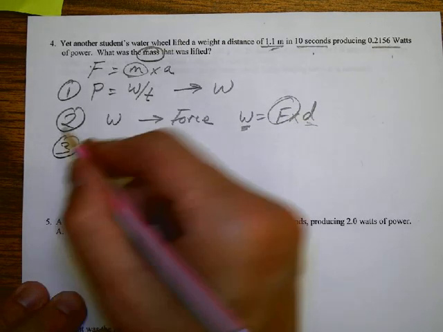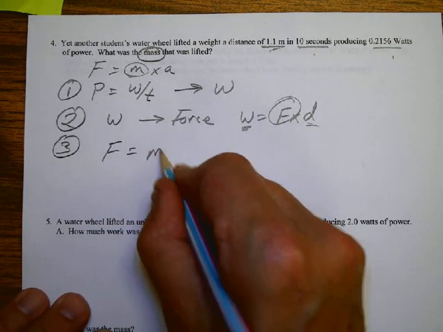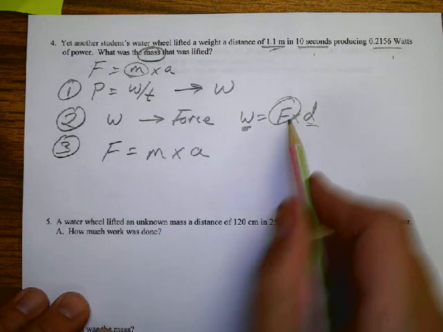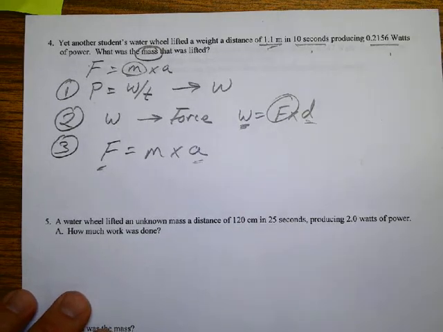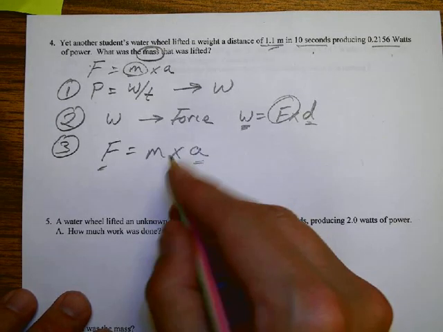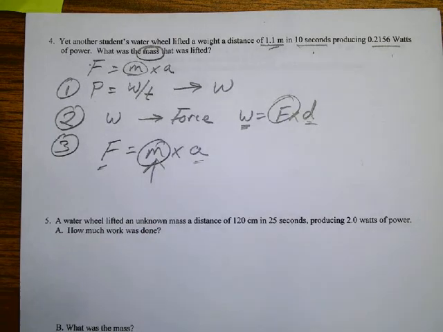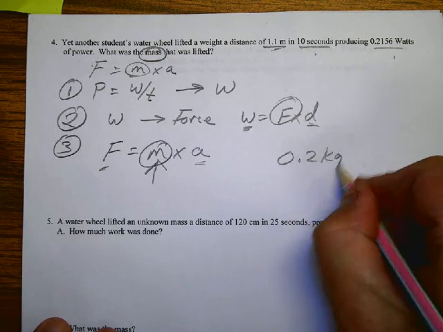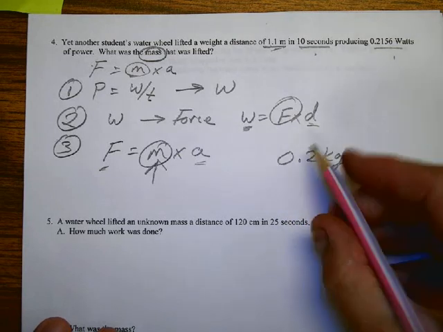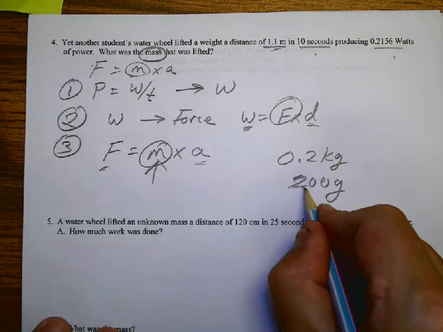Then step 3, since force equals mass times acceleration, you solve force in step 2. Acceleration is always 9.8 meters per second squared in the way we were doing the water wheels, and you can now solve for mass. You can find the mass at this point. And you should get, for number 4, a mass of 0.2 kilograms. Or, in other words, that's 200 grams.